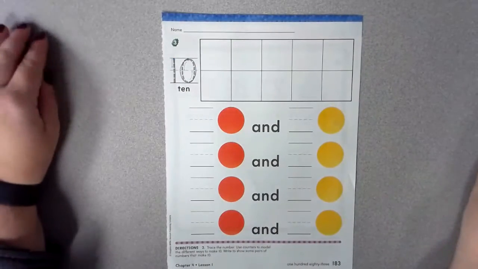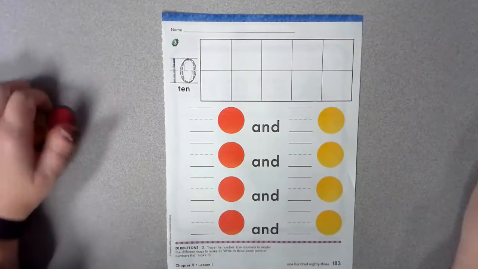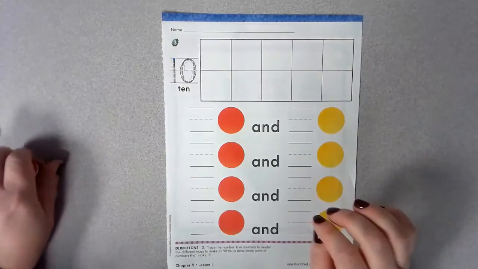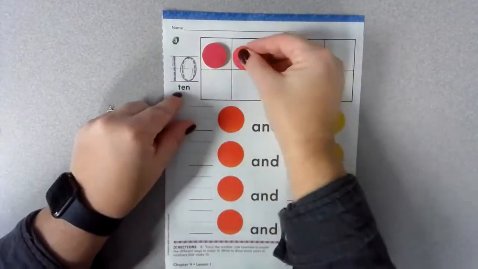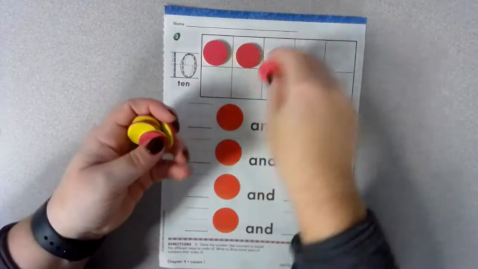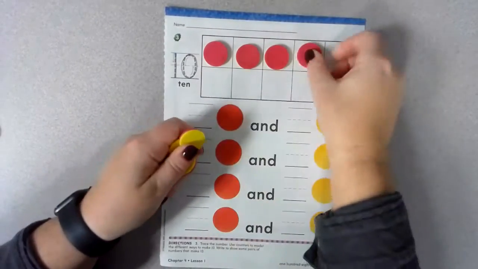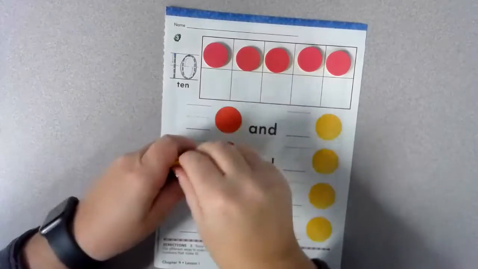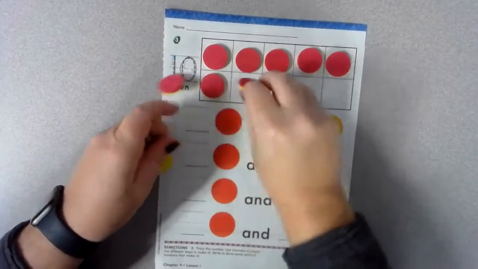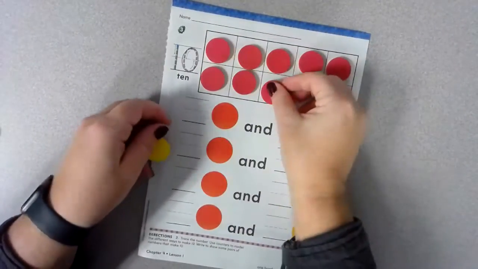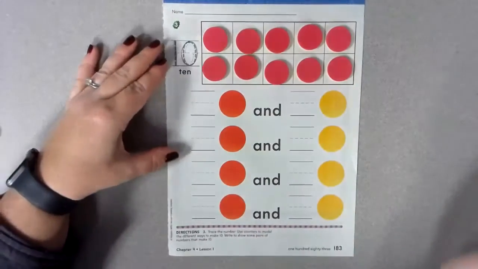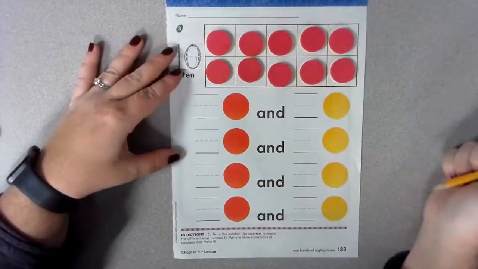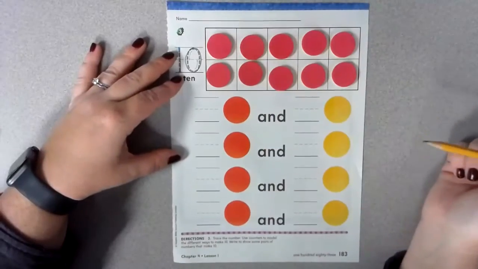We're going to use counters to model different ways to make 10. We're going to start by putting 10 red counters. So 1, 2, 3, 4, 5, 6, 7, 8, 9, 10. So our 10 frame is full, so we know that there's 10 counters there.